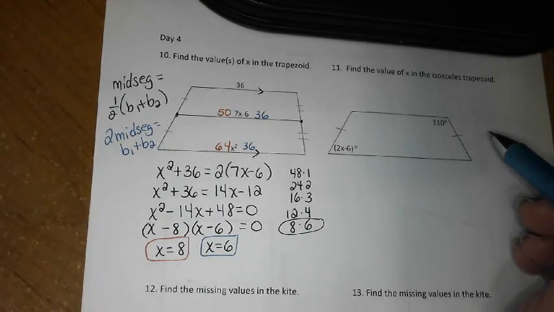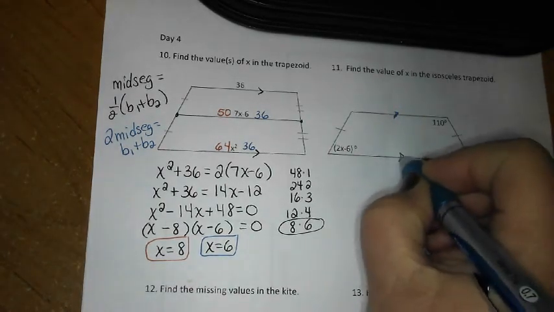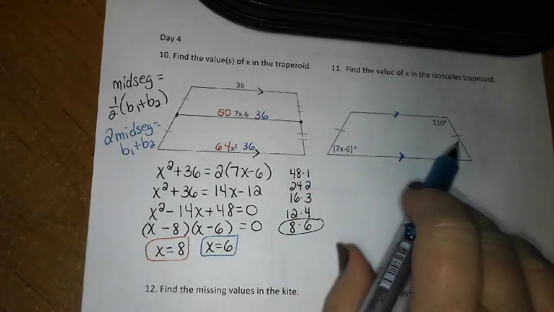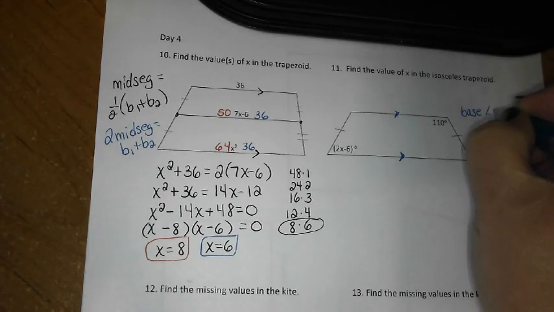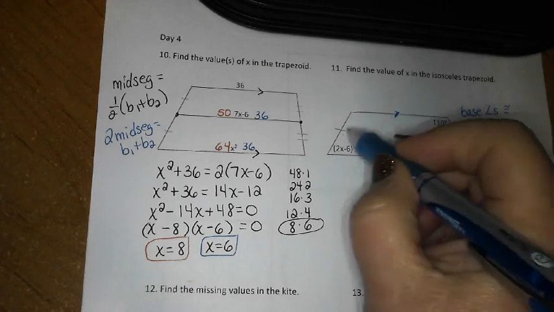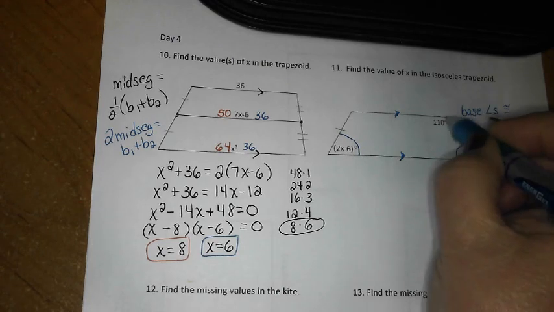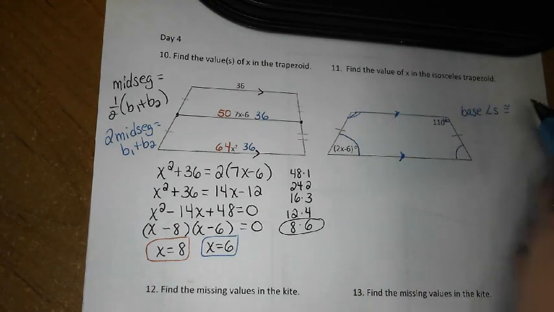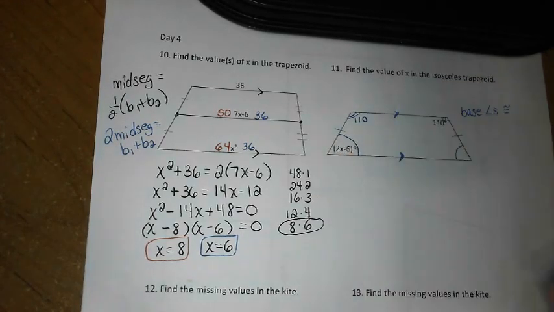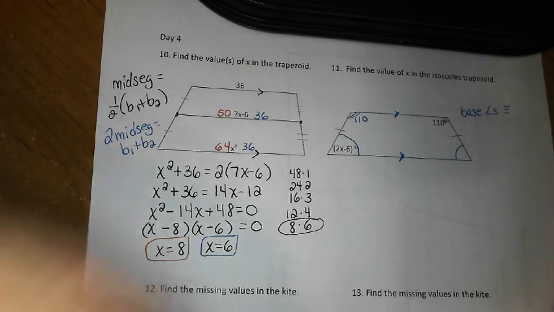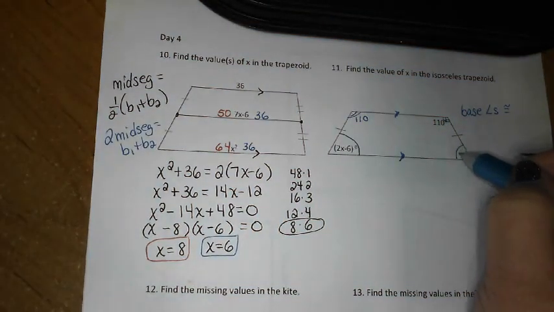Let's take a look at number 11 over here. This is an isosceles trapezoid, so we know those are parallel because they told us it was a trapezoid. The legs are congruent. So remember, with an isosceles trapezoid, the base angles are congruent. So that means this angle and this angle are the same. That means this angle and this angle are the same because they're on the same bases. So if this is 110, this is 110. Now, we also know because of the parallel lines that these two angles have to be supplementary. So this angle must be 70.